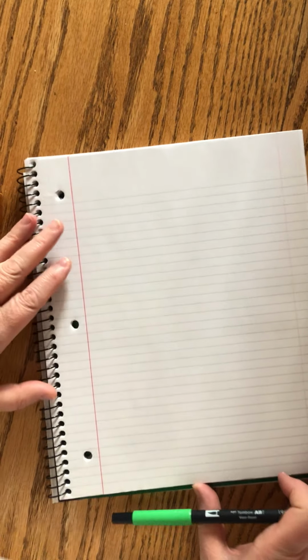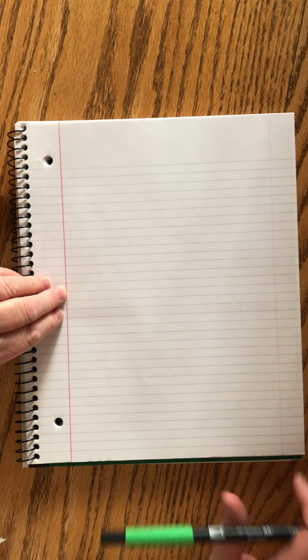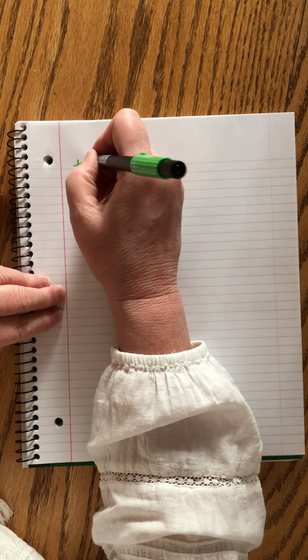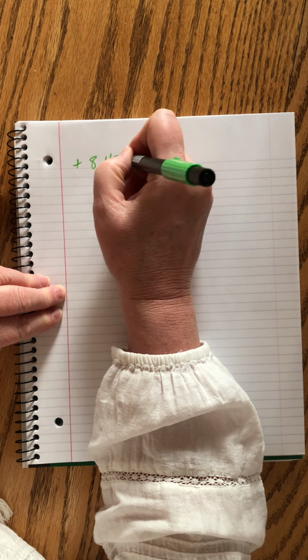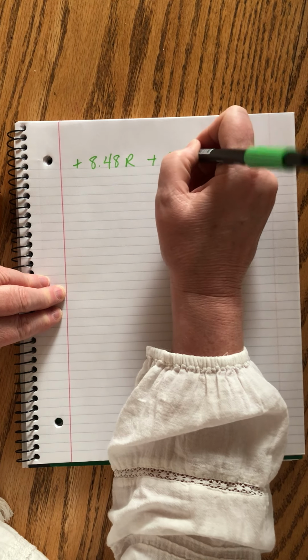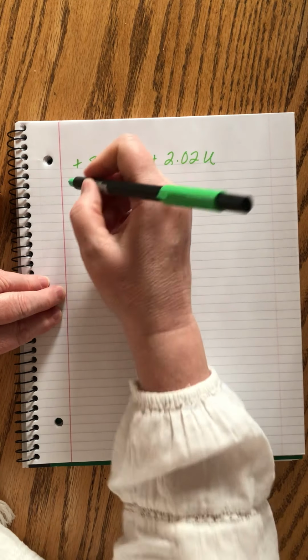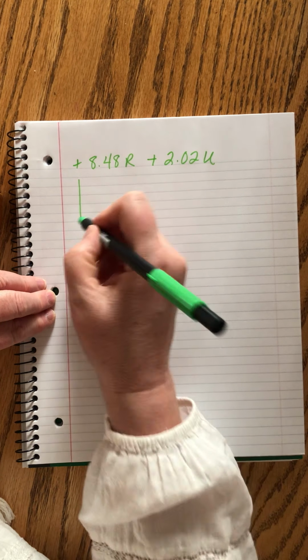I'm going to switch pages. I'm going to recopy our rectangular up here. It was plus 8.48 to the right, plus 2.02 to the up. Okay, so that's looking like first quadrant. I like that.